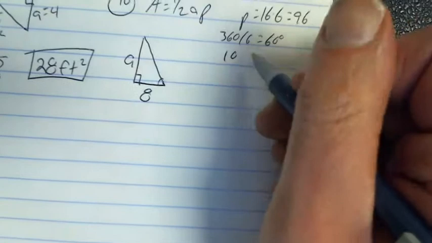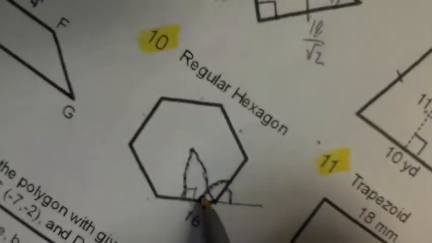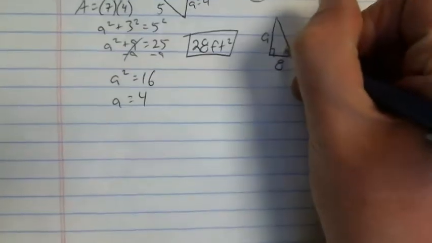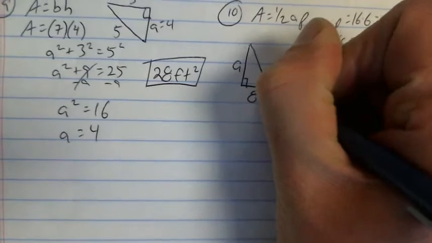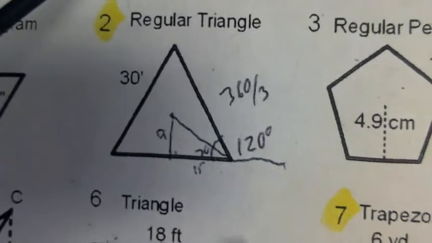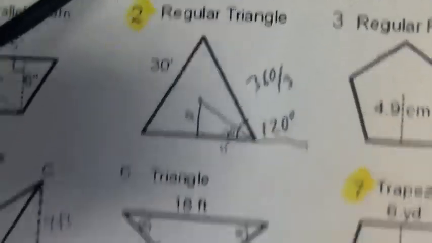The supplement of which, what's going to add to 180, is going to be there. So 180 minus 60 is 120. This whole thing is 120, half of which is going to be 60. It's a 60 degree angle here. The fact that this is 60 and this was 60 is just a coincidence. Remember, up here, the exterior angle is 120 and the interior half was 30.